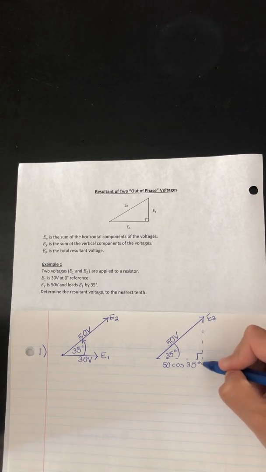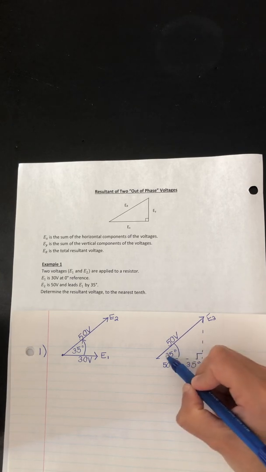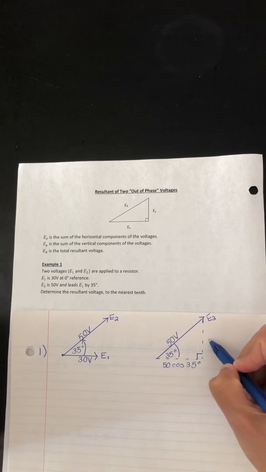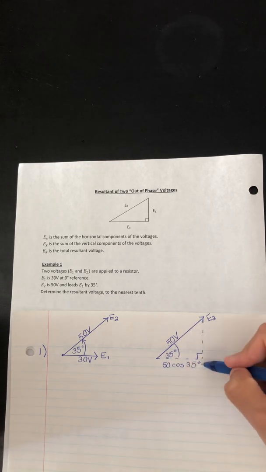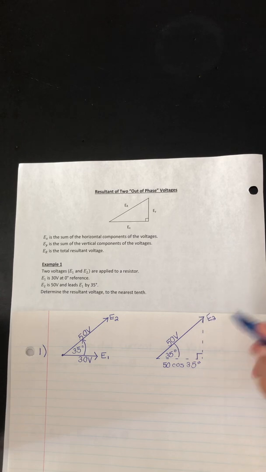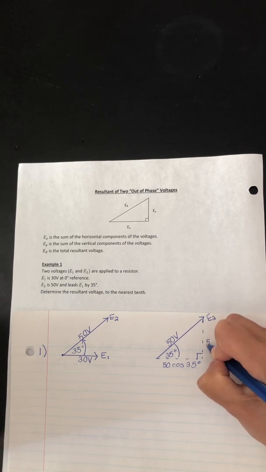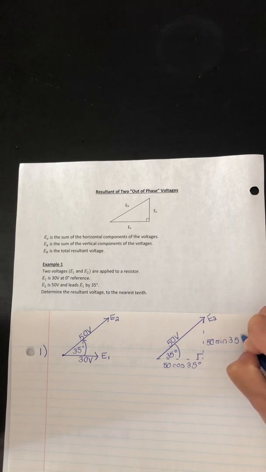And what about this side length here? Well, it is opposite the angle. So we would use sine. The sine of 35 degrees is equal to this side length divided by 50. So that means this side length is 50 times the sine of 35 degrees.